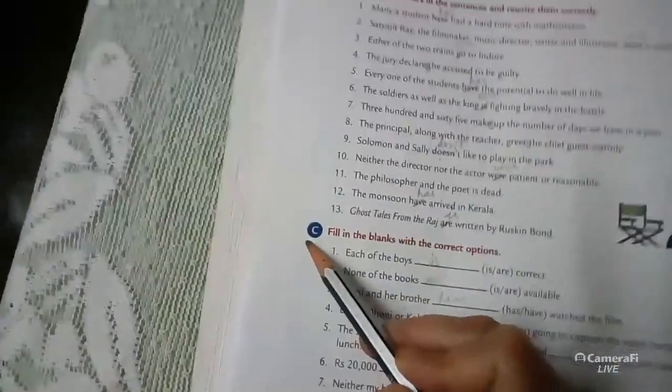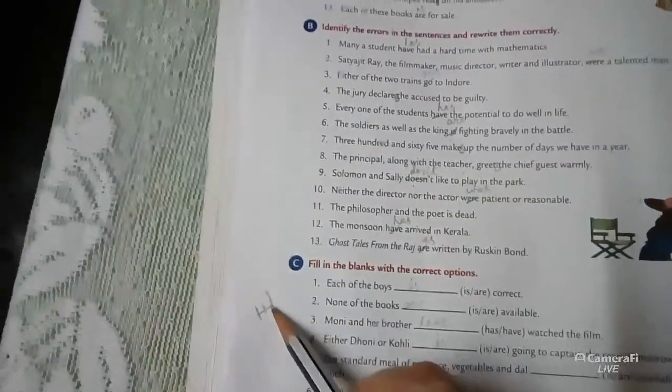And one thing more, if you can, do question number C as homework. Okay. A and B, next day I will discuss and you will do with me.